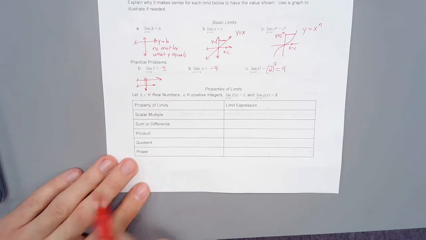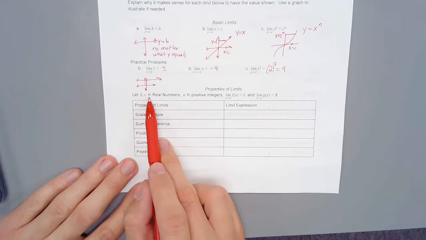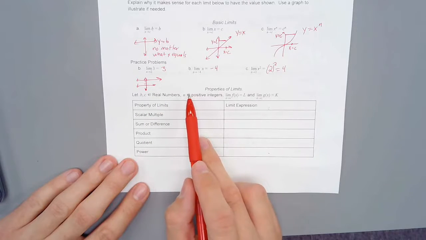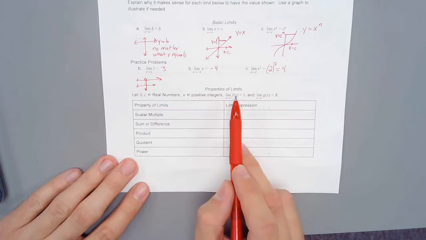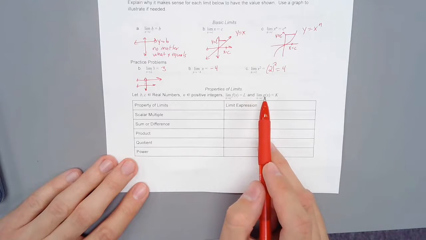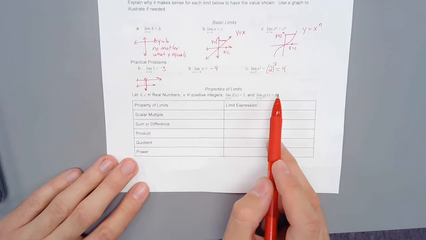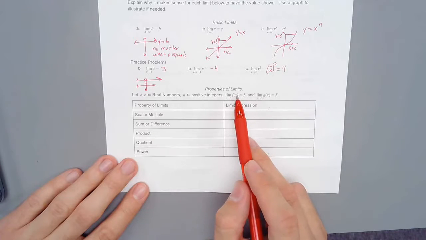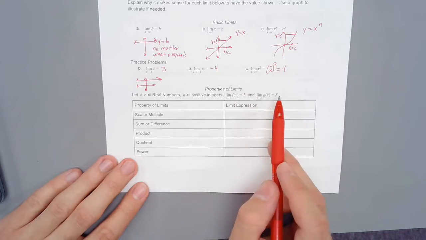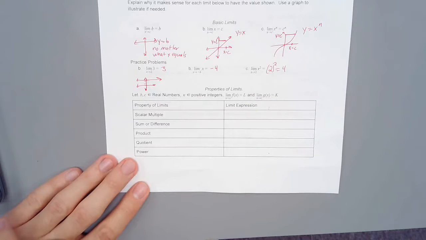So, notice here we say that if we have b and c are members of the real numbers, and n is a member of the positive integers, and we know that the limit of f of x as x approaches c is L, some number L, and the limit of g of x as x approaches c is some number k. So basically we're saying the limit exists and it has some value L, some value k. L for limit and k for, oh, we already used L, so let's use the next letter. So we have L and k.